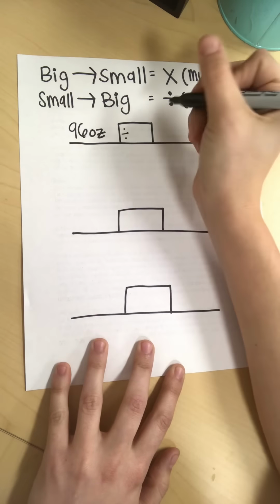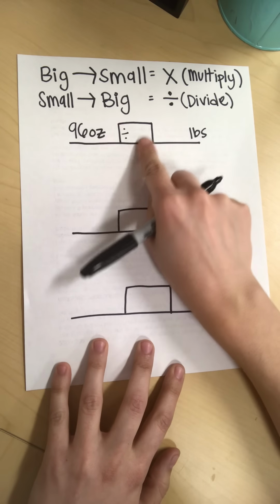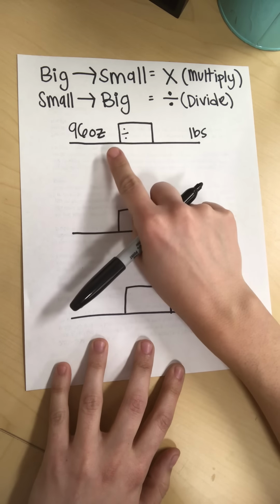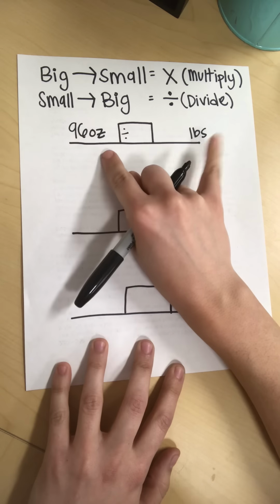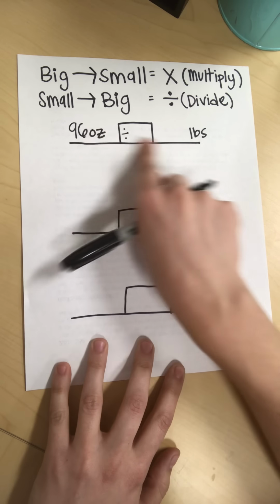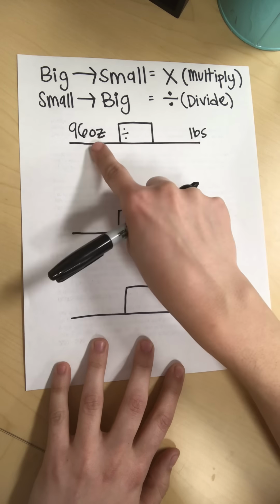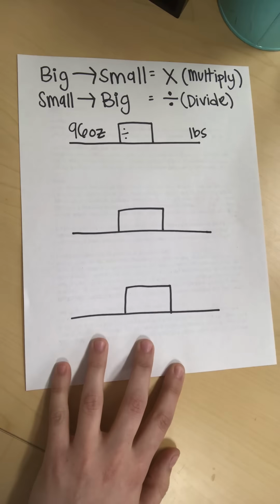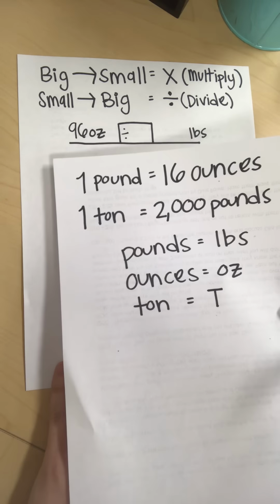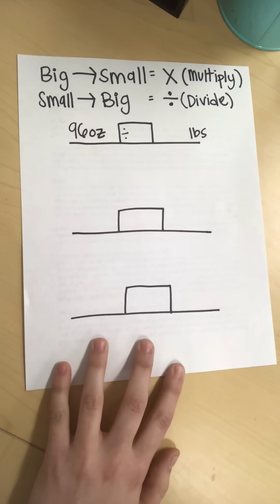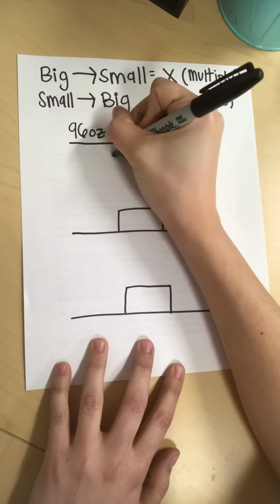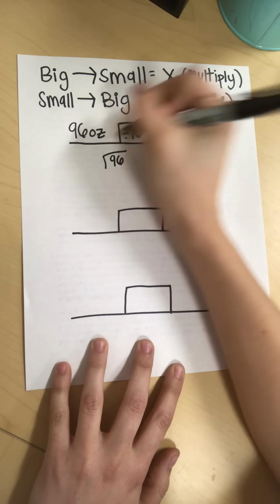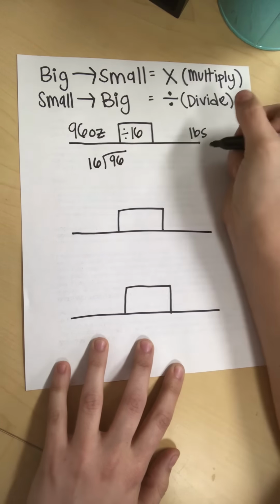Now, what you use to divide will depend on what units you are converting. So right here you have ounces and pounds. Now you have to figure out how many ounces are in a pound. Well, if you refer back to your sheet, you can see that there are 16 ounces in a pound. So we're going to be dividing by 16. So 96 divided by 16.